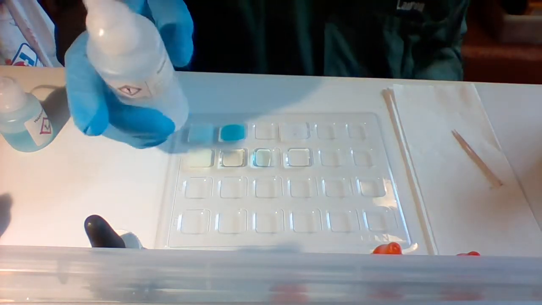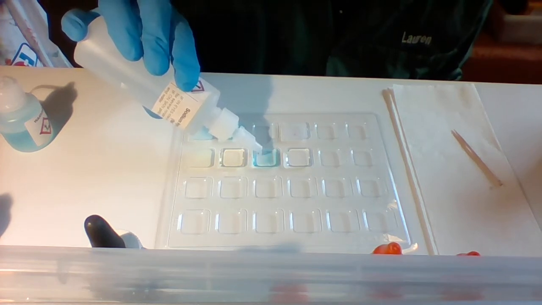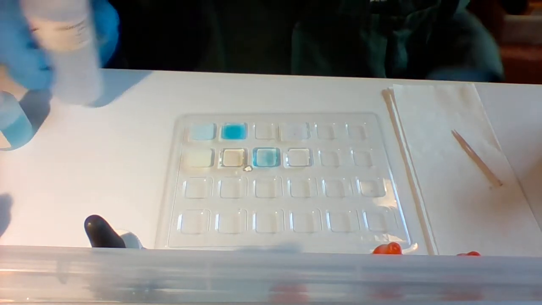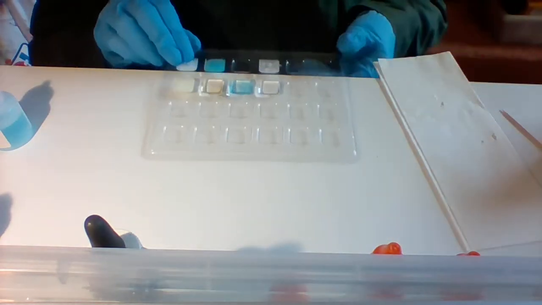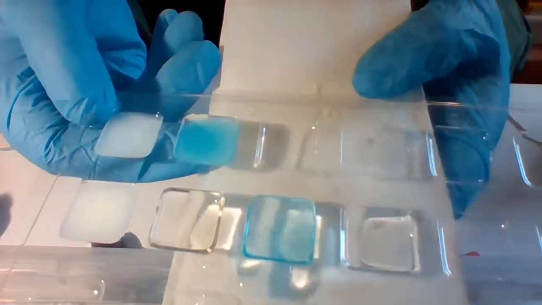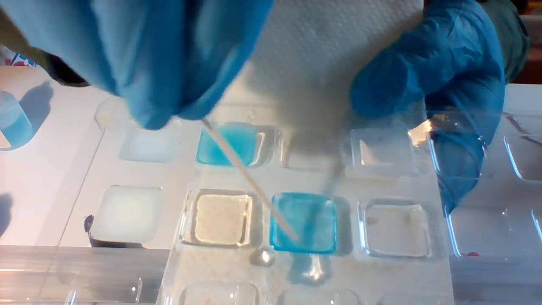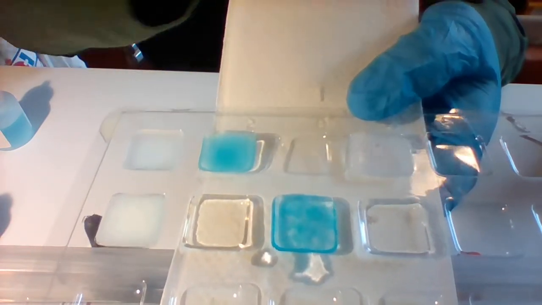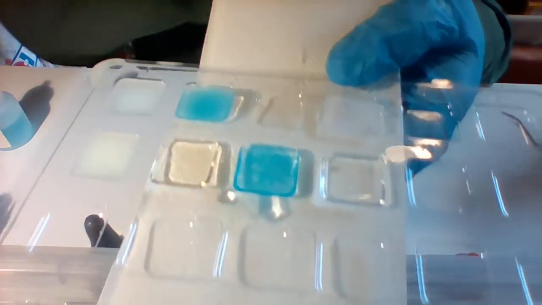Going to add some sodium hydroxide. Oh. I don't know if you can see that. Try and lift it up. So write down what you observe happening here. That's copper sulfate and sodium hydroxide.